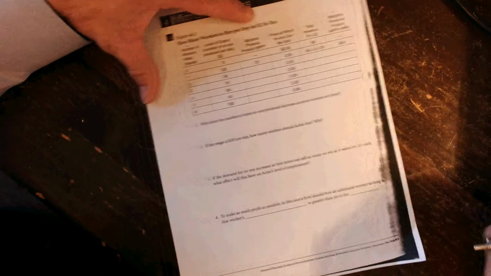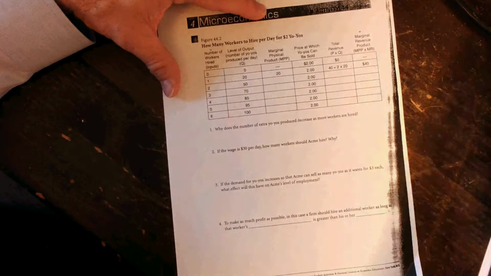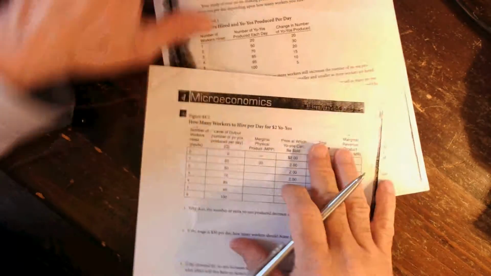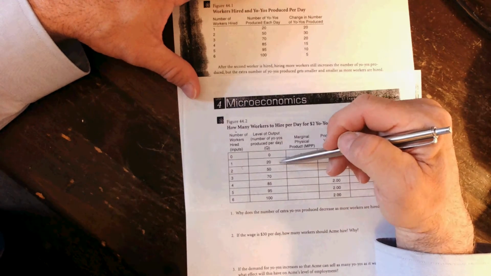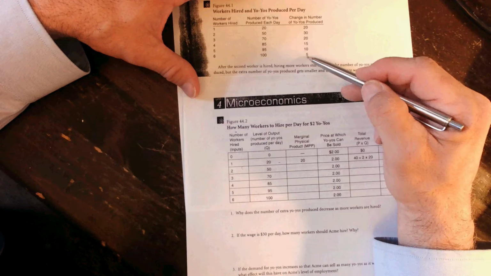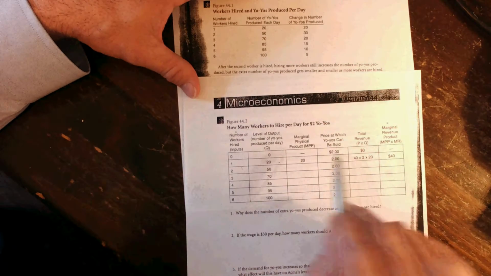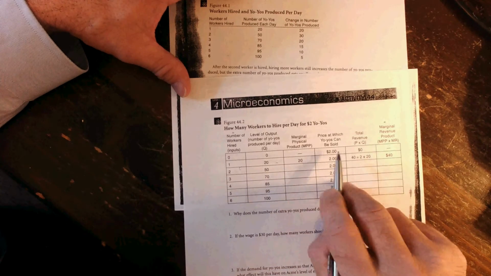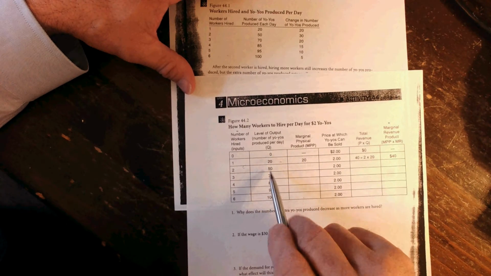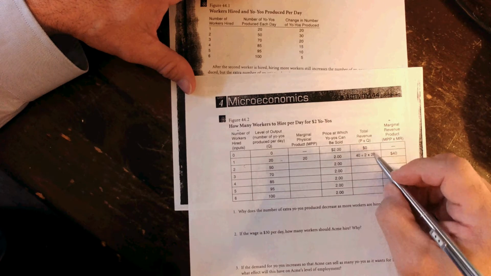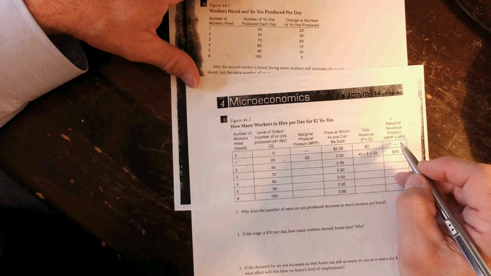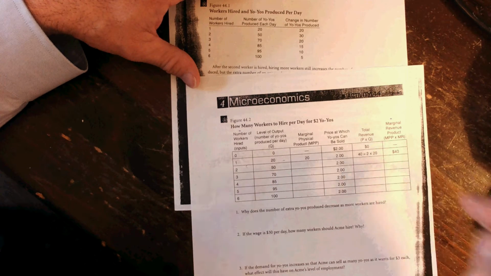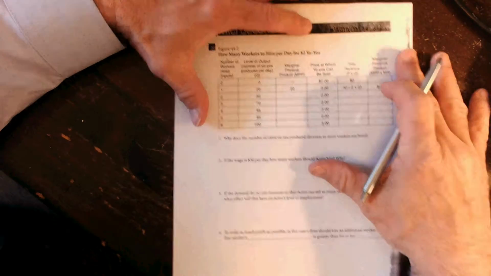Okay, here's our table. So they gave us this information. And as practice, we're going to calculate this column, and then using the marginal physical product, actually using price and quantity produced, we're going to calculate total revenue. Then we're going to take the change in total revenue given an extra worker and calculate marginal revenue product. Okay. And then we're going to be able to apply our rule of marginal revenue product equals marginal resource cost.